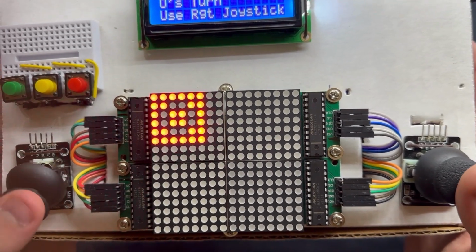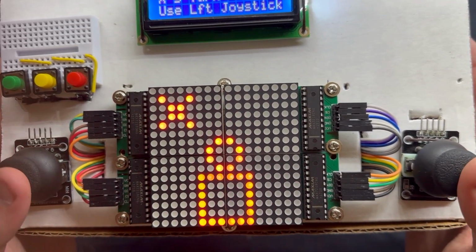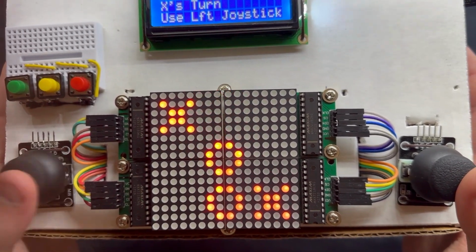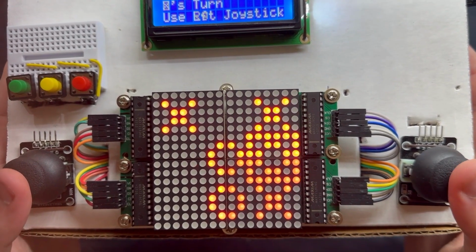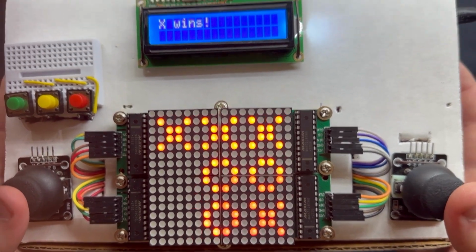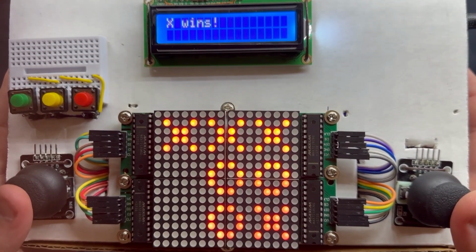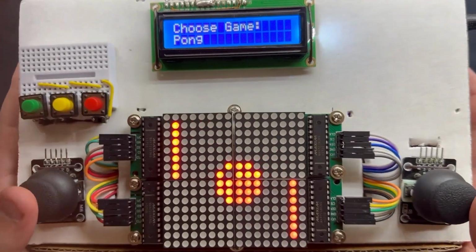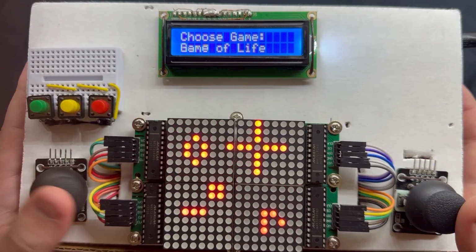Here we can place tiles, move, and throw some circles down and all that. And I've lost against myself. X wins, and then I'll clear the board to play again. You can exit and go back to the main menus.